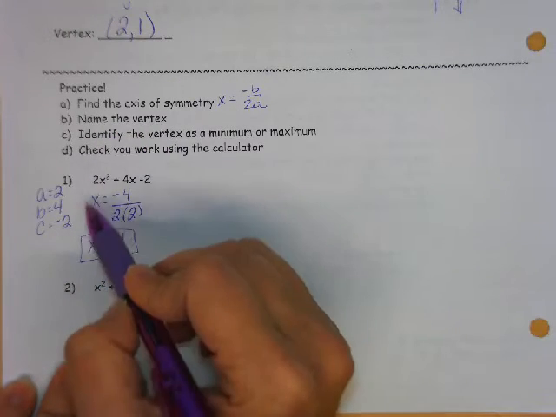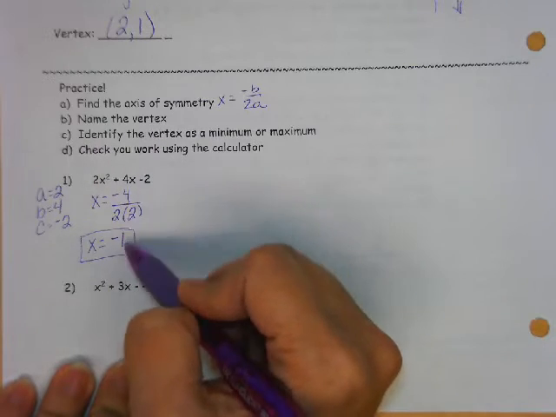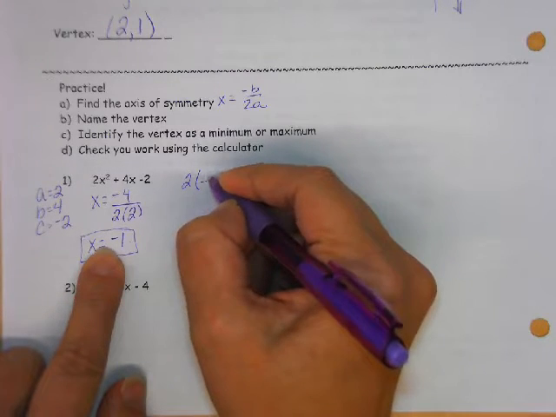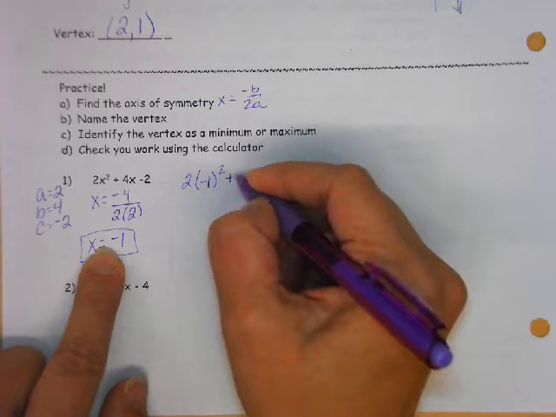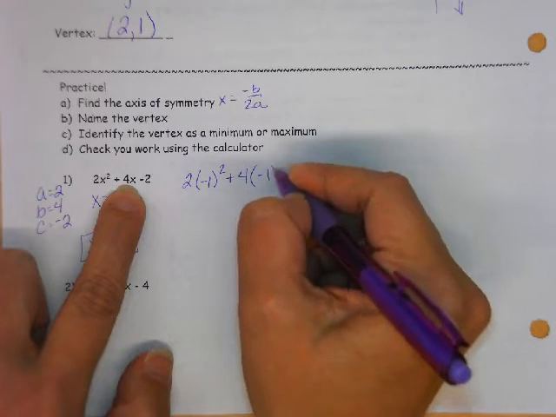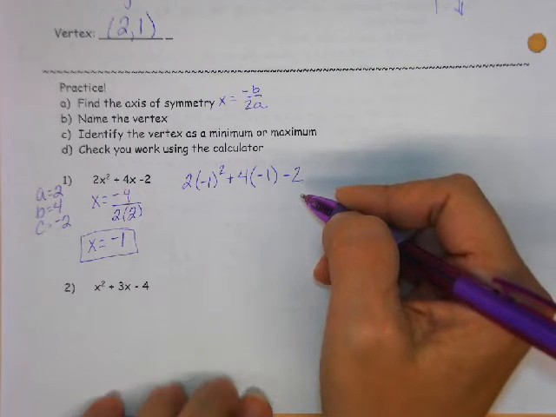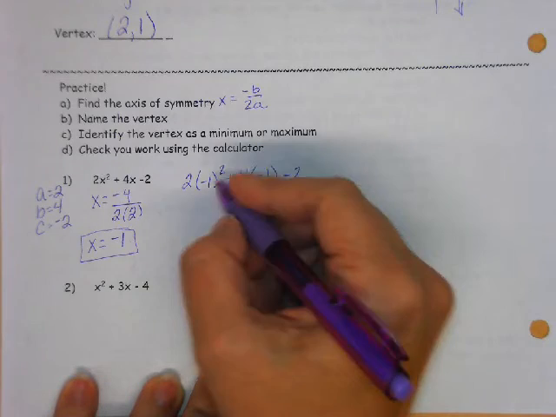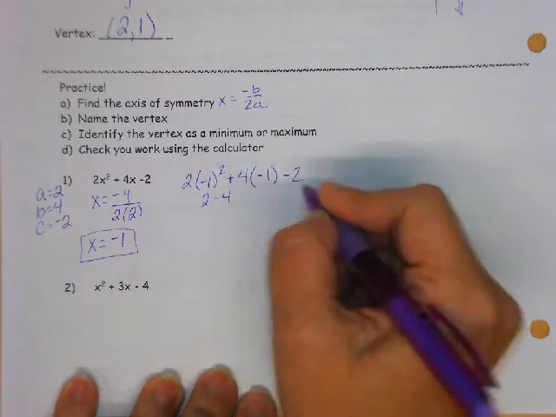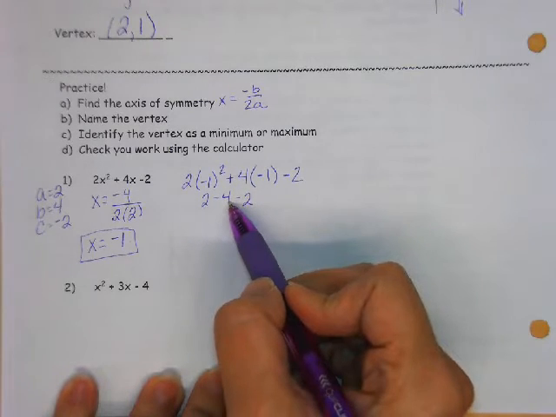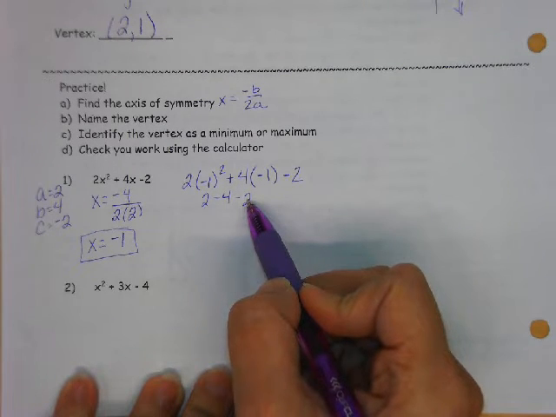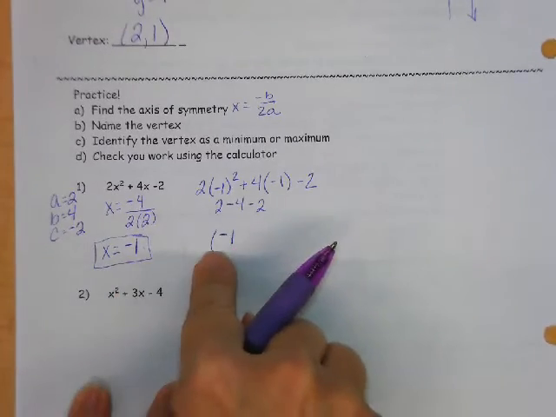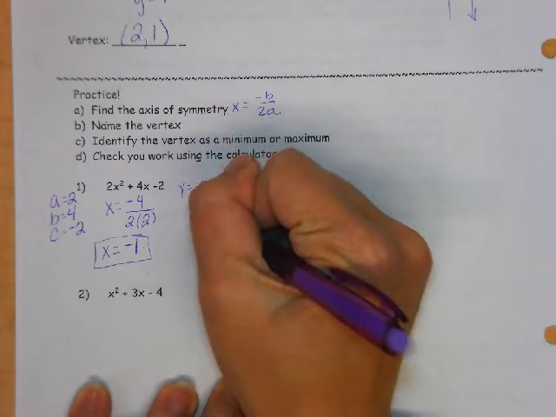Name the vertex. That means we have to plug this in here to get that coordinate. So we're going to say 2 times, what's my x value this time? Negative 1 squared plus 4. Again, in place of x, we're putting negative 1. Minus 2, you can use your calculator here if you want, but we know that negative 1 times negative 1 is, so negative times negative is just positive. So 2 minus 4 minus 2. 2 minus 4 is negative 2. Negative 2 and a negative 2 is a negative 4. So my vertex is negative 1, right? This was my x. And then this is giving me my y, right? So negative 4.